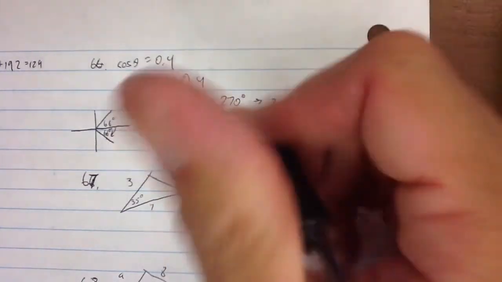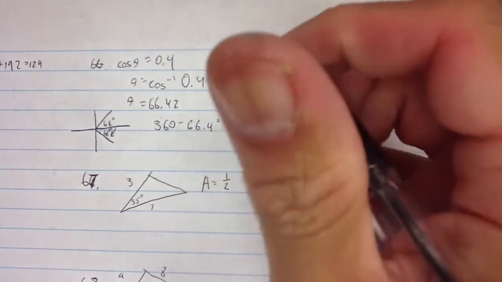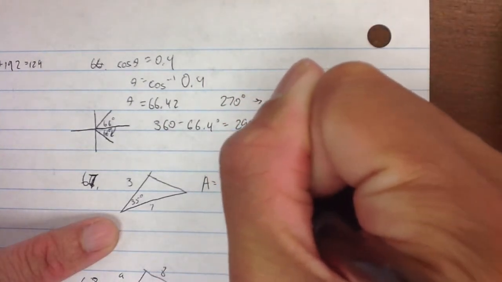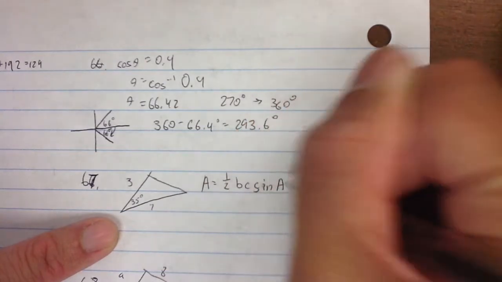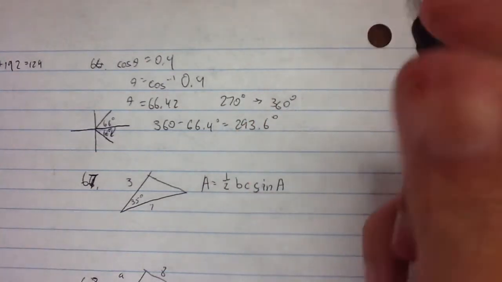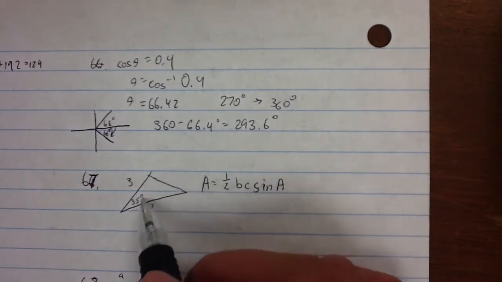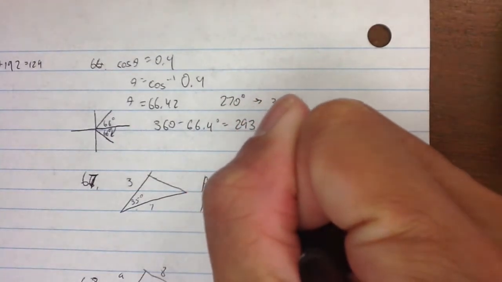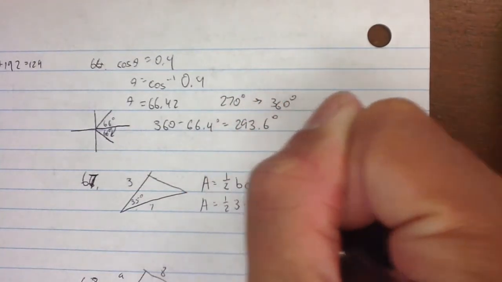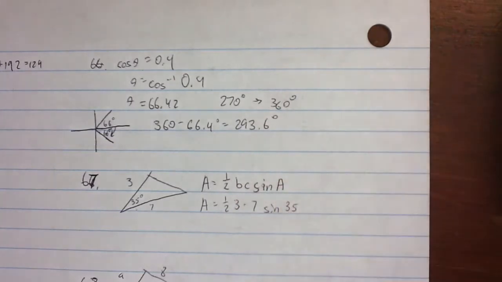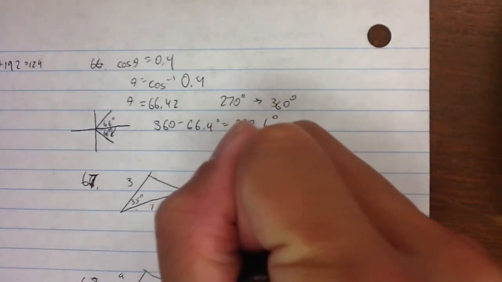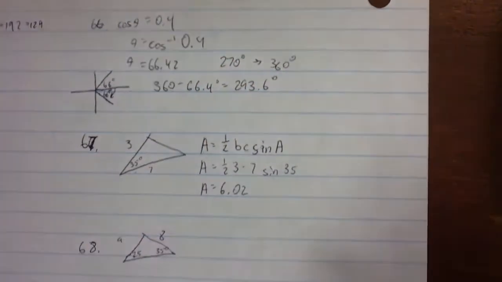Number 67 and 68, you're looking for area of a triangle. If it's not a right triangle, it's 1/2 base times height. But you have another formula that says you can do 1/2 BC sine A, meaning as long as you have a side angle side where the angle doesn't match to the other side that you have, you can use this formula. So this is really 1/2 of B, or let's call that 3, times 7 sine of 35. If you put that in your calculator, you get 6.02 for your area.